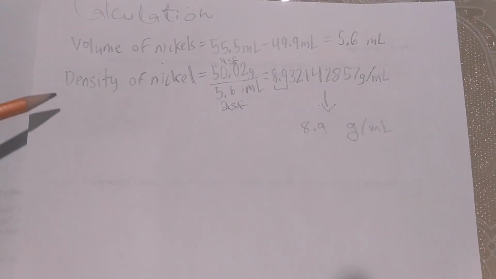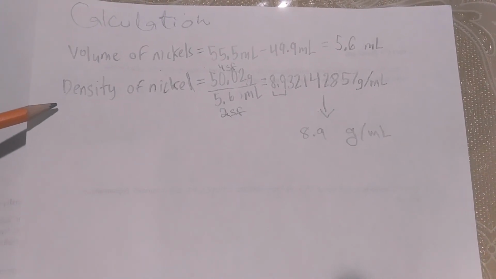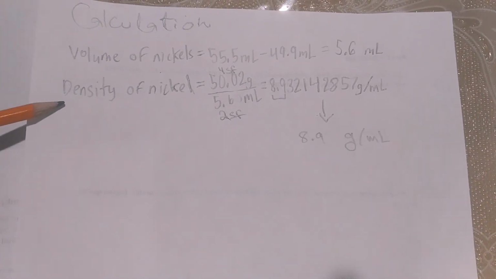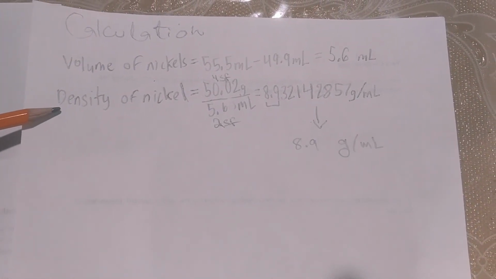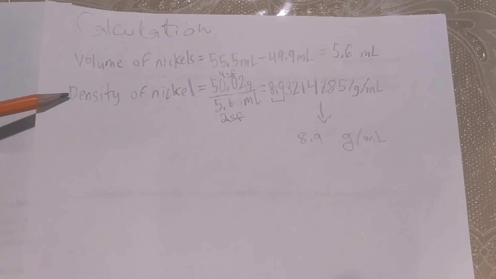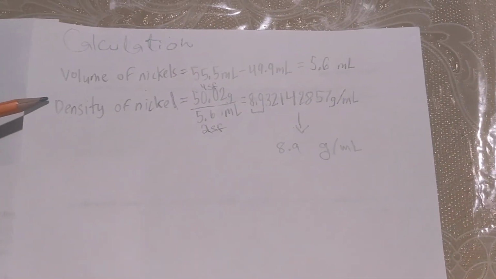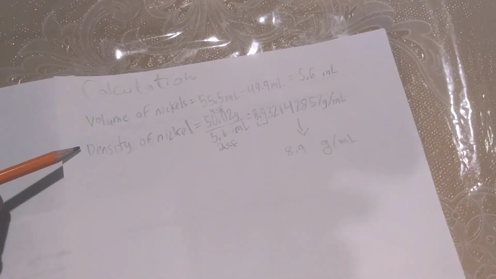You will round your answer to two significant figures, because the least number of sig figs in the numbers that you divided is 2 sig figs. So your answer is going to be 8.9 grams per mil.